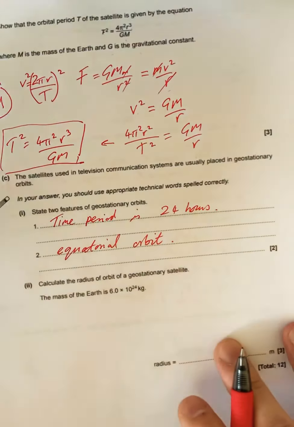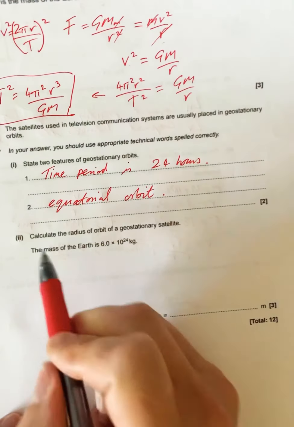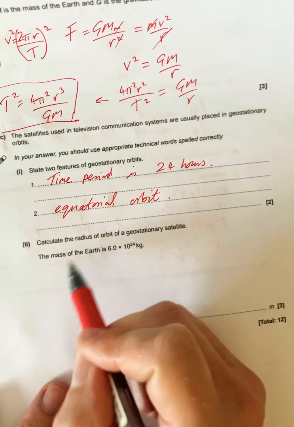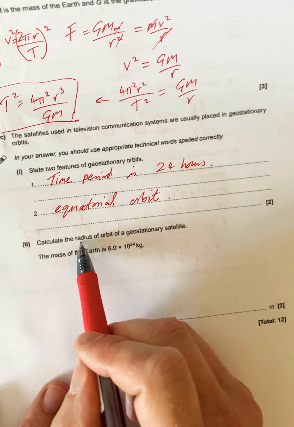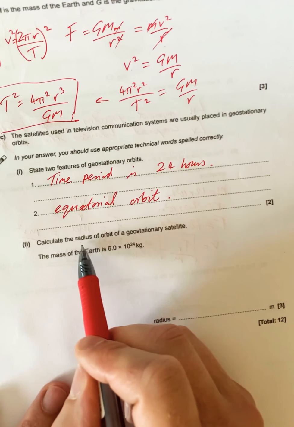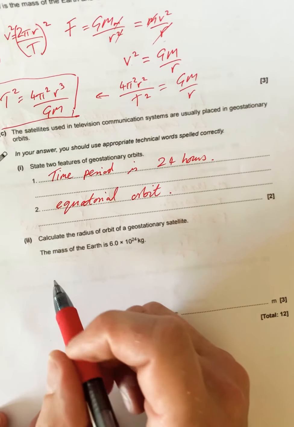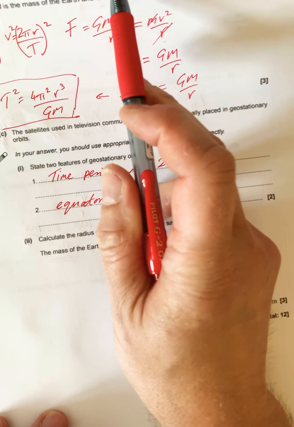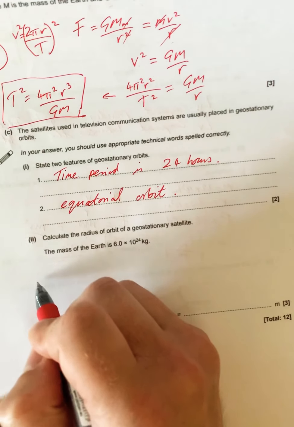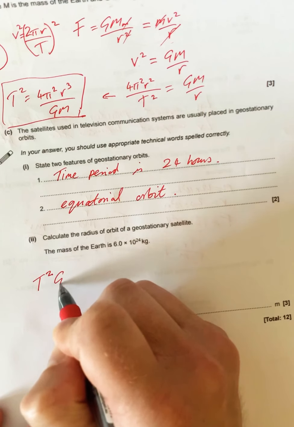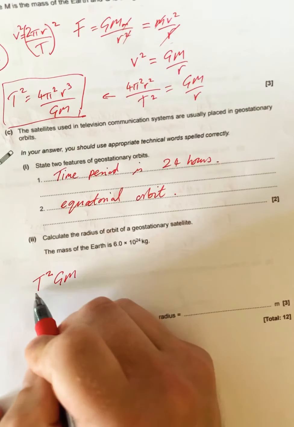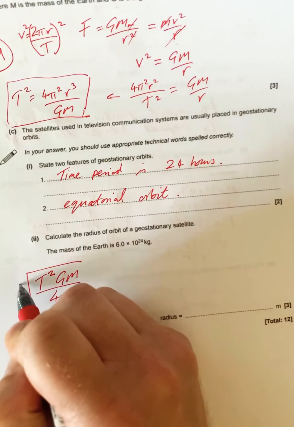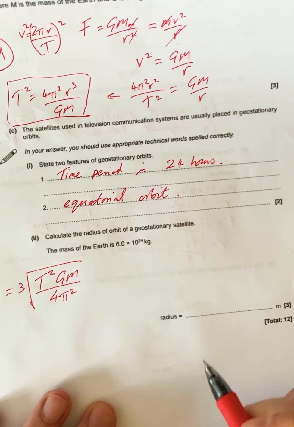Good. Final part. Okay, so now it says calculate the radius of the orbit of a geostationary satellite. So we're going to find out how far above the center of the Earth it is. We can use this equation, but we need to rearrange this for r, the radius. So I would have t squared GM, then I'd divide by 4 pi squared, and then I need to find the cube root, and that's going to give me the radius of the orbit.